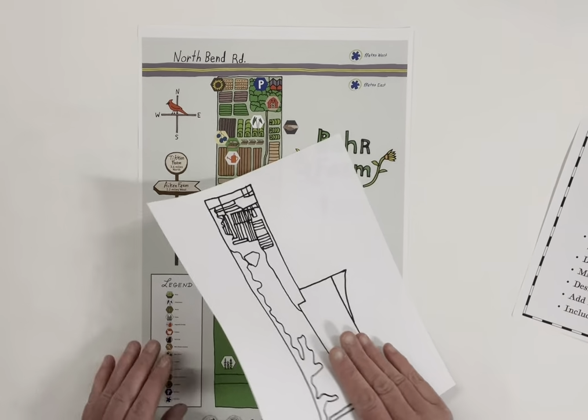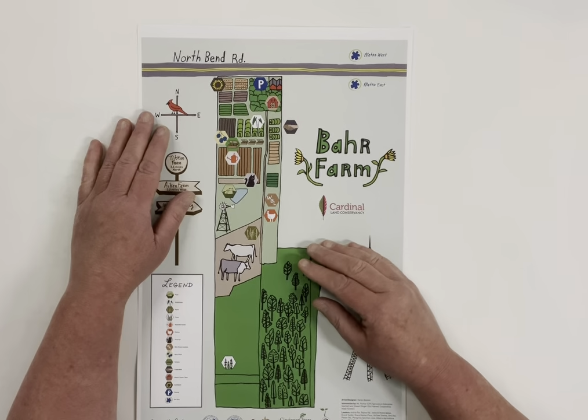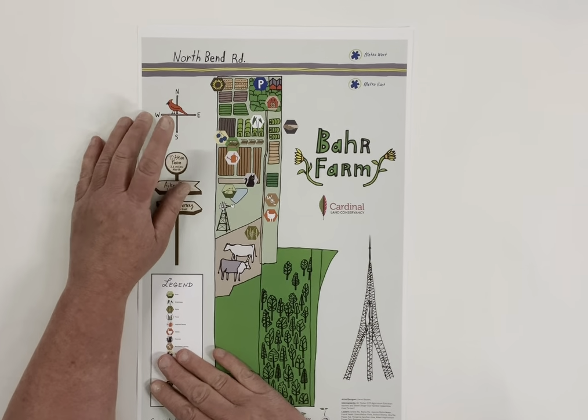Here's a landmark. I thought this was kind of clever. The company that was in partnership with the farm, their name was Cardinal, and this is actually called a cardinal direction. And every map has this on it, and almost always north is pointing north, but there could be exceptions to the rule. You have the legend, and yeah, we'll continue.